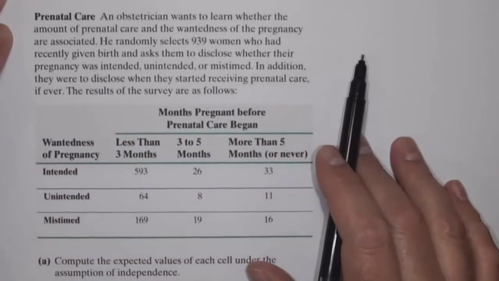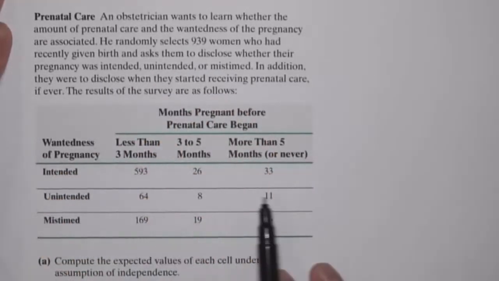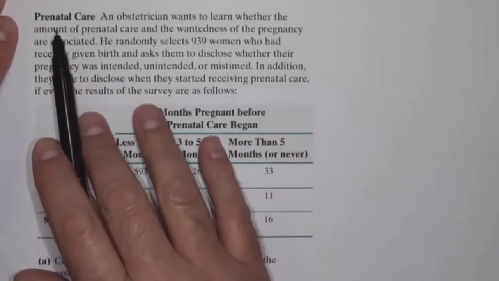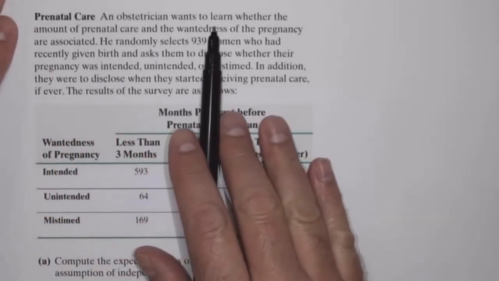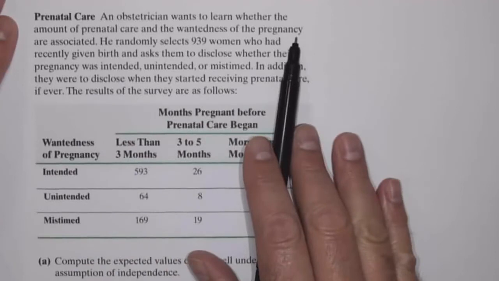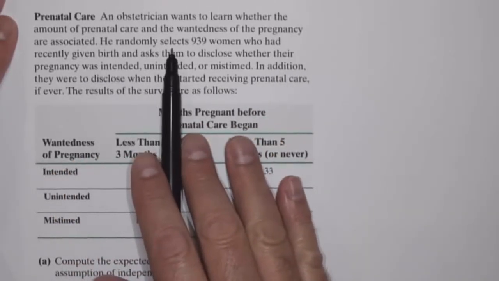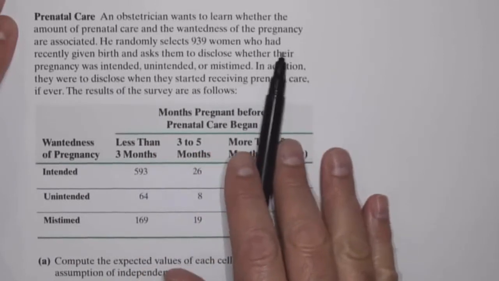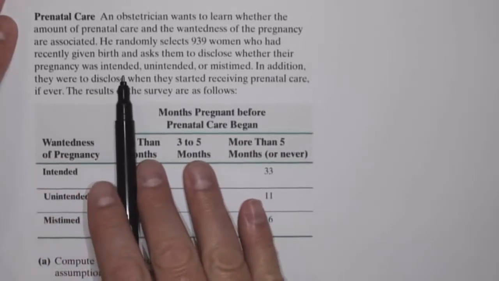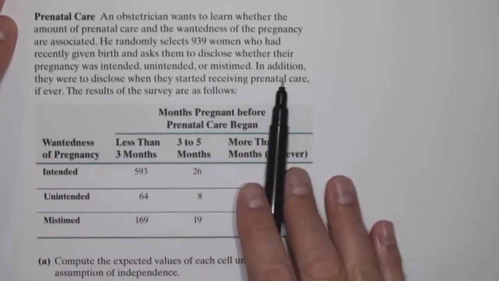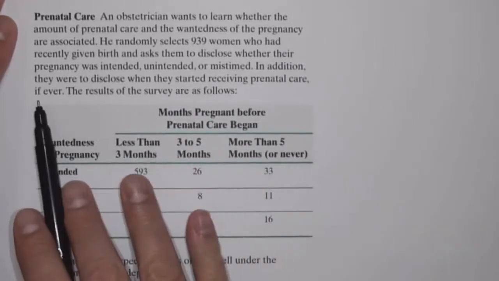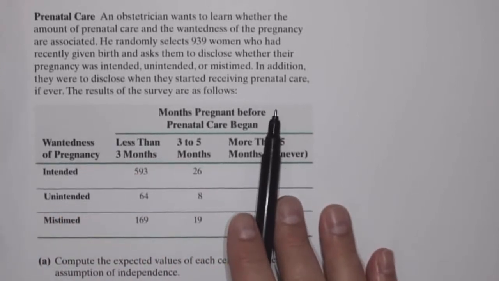So we're going to have an example here, and we're going to use this example and do a complete test for independence, but we're going to start by finding the expected values. So, prenatal care. An obstetrician wants to learn whether the amount of prenatal care and the wantedness of a pregnancy are associated. He randomly selects 939 women who had recently given birth and asks them to disclose whether their pregnancy was intended, unintended, or mistimed. In addition, they were to disclose when they started receiving prenatal care, if ever. The results of the survey are as follows.